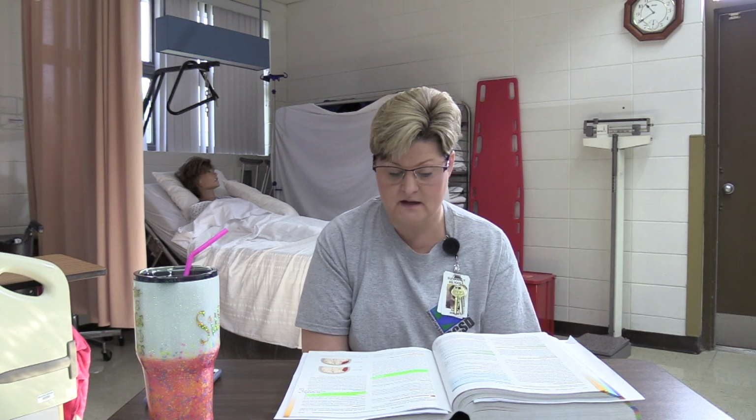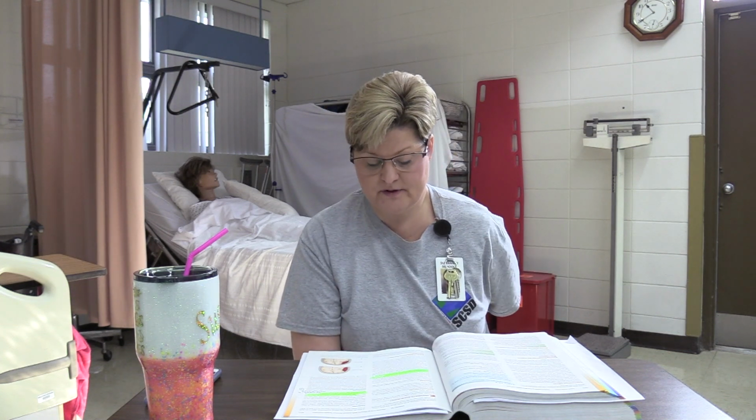If it's a closed head injury, that means there is no actual open injury whatsoever. You've got bruising, maybe some tearing of brain tissue and vessels, but basically the skull is intact. If it's an open head injury or penetrating, that means there's a break in the skull.